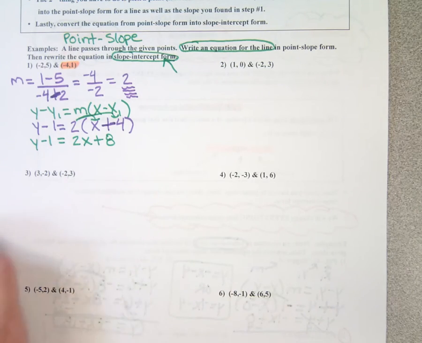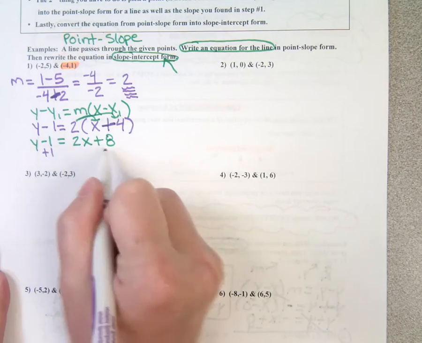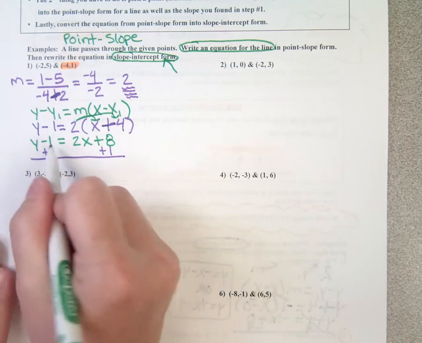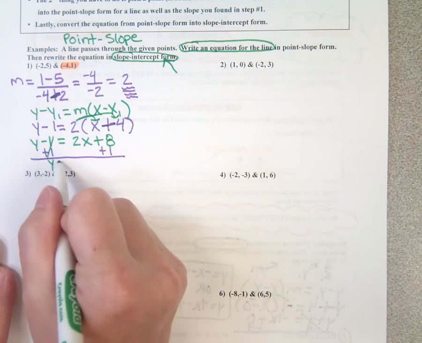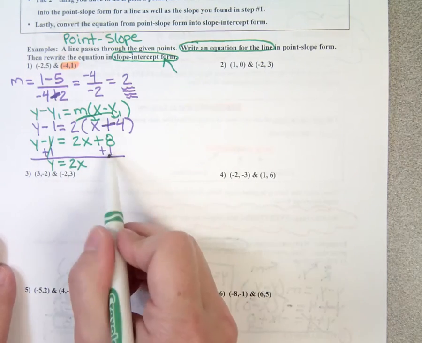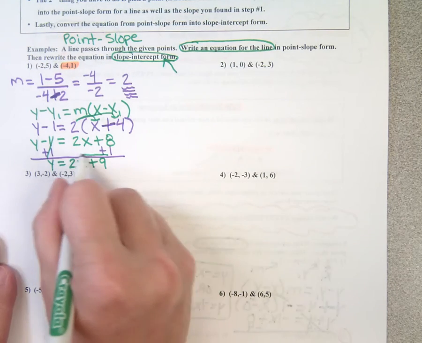Okay, at this point I need to get y by itself, so I need to move the minus 1. So I get rid of a minus 1 by adding 1. And then everything starts dropping. The y drops, the equals drops, the 2x drops. And how much is 8 plus 1? 9. And there's my answer.